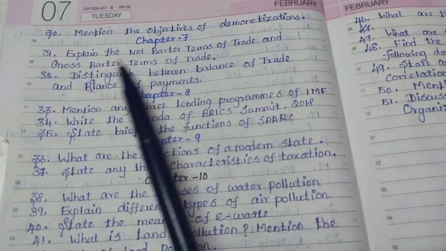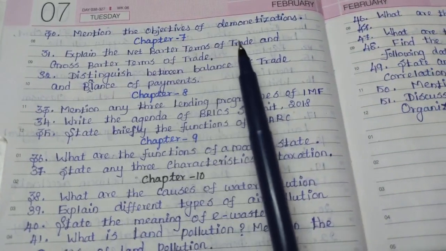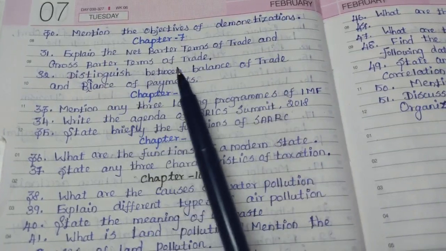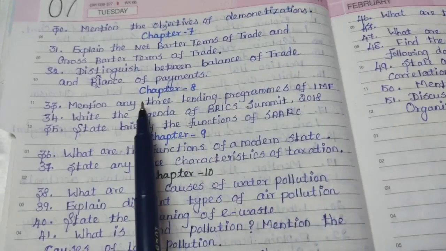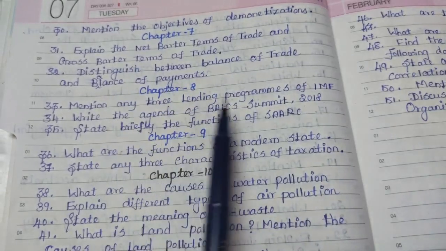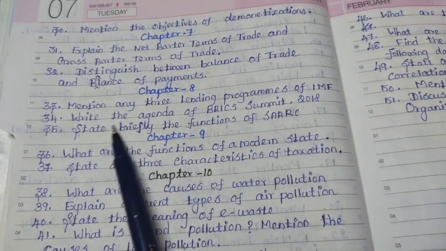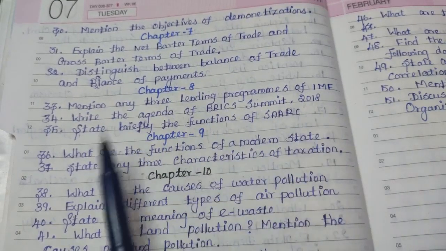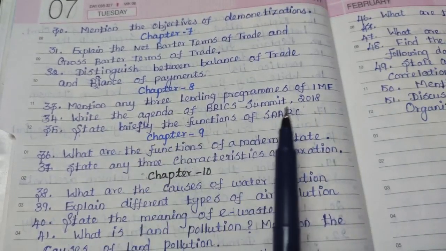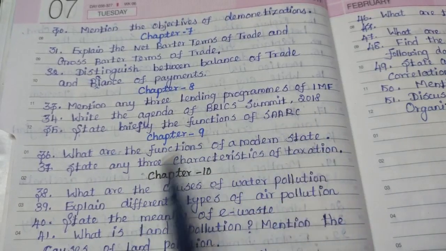Chapter 7: Explain the net barter terms of trade and gross barter terms of trade, distinguish between balance of trade and balance of payments. Chapter 8: Mention any 3 lending programs of IMF, write the agenda of BRICS Summit 2018, state briefly the functions of SAARC.